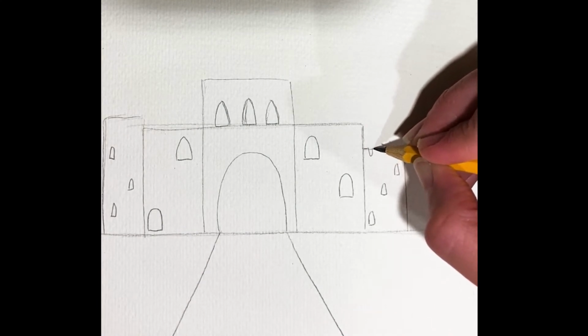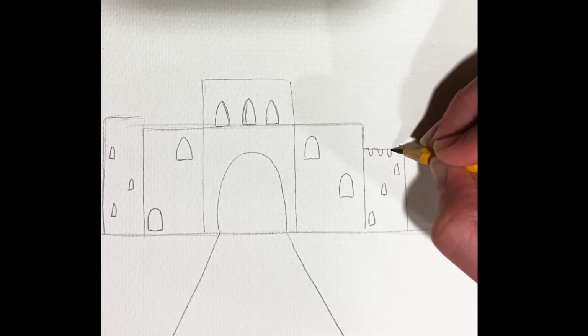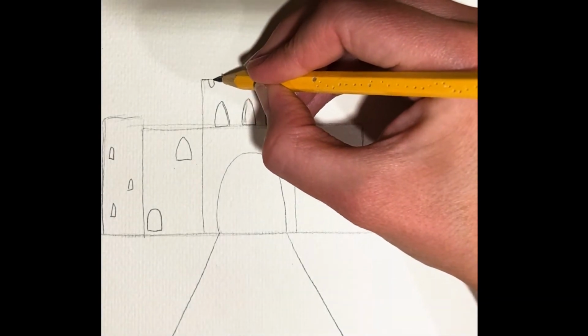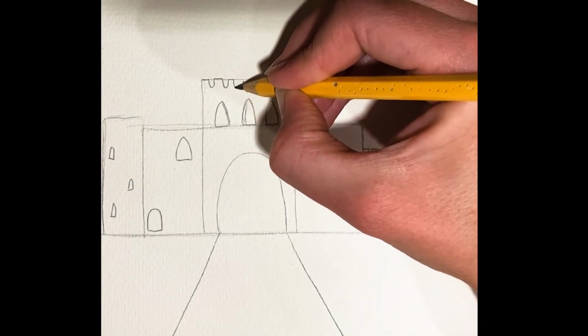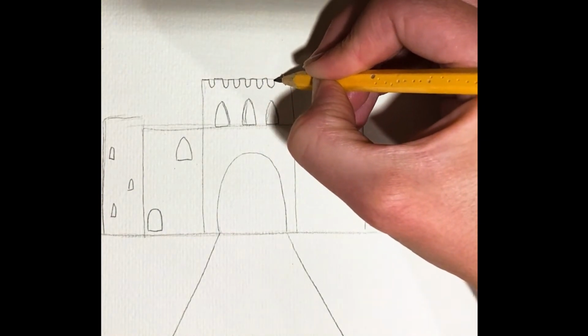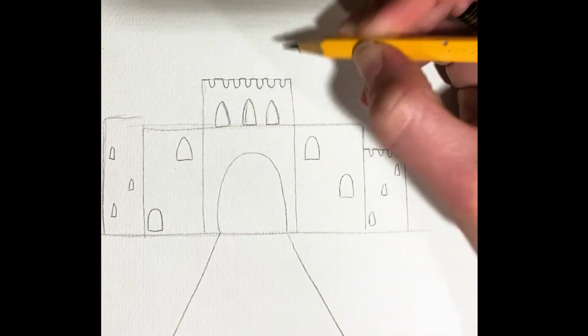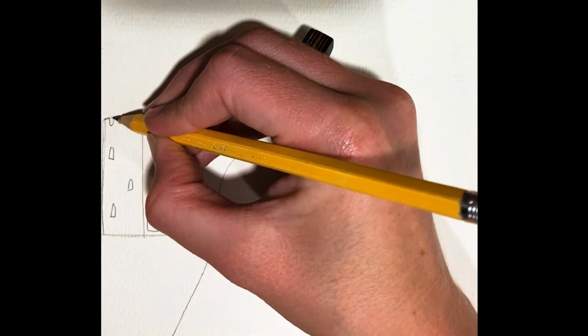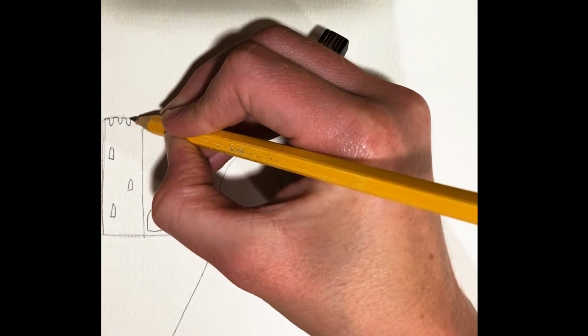So we definitely want to add castellations. So those are the part that you probably are the most familiar with at the top of the castle. They make it so that people could kind of look out in between and hide on the other side. So we're definitely going to draw those at the top. And that will be kind of the last detail before we start outlining.